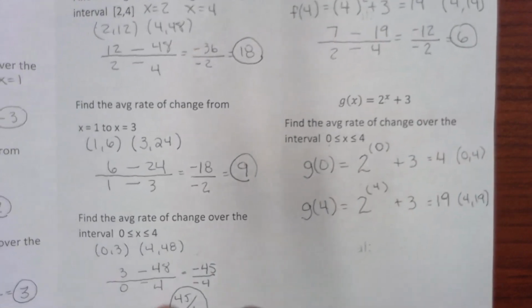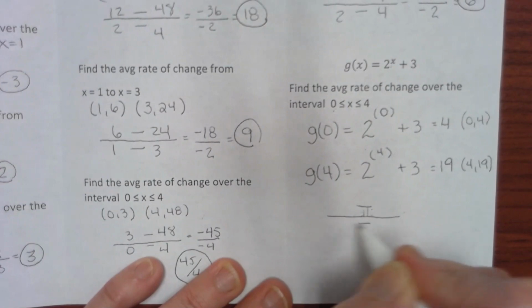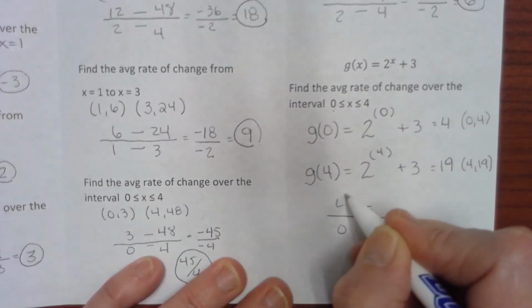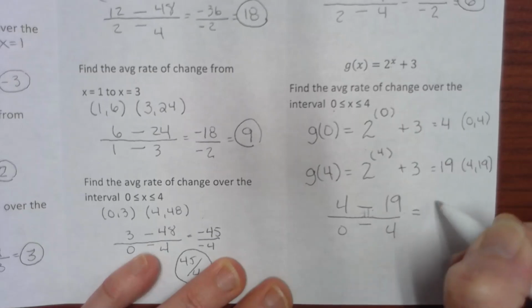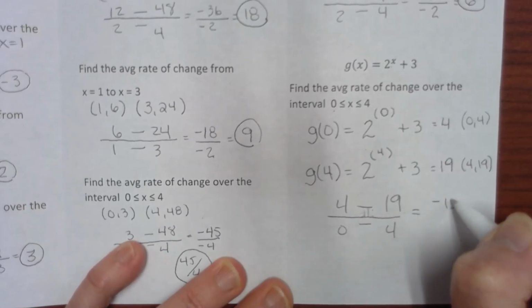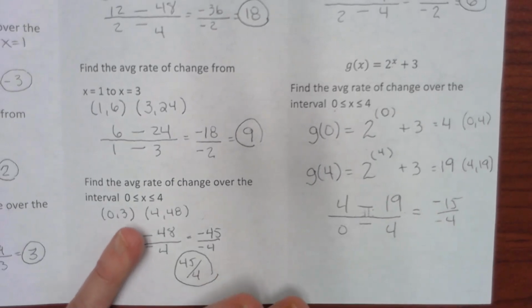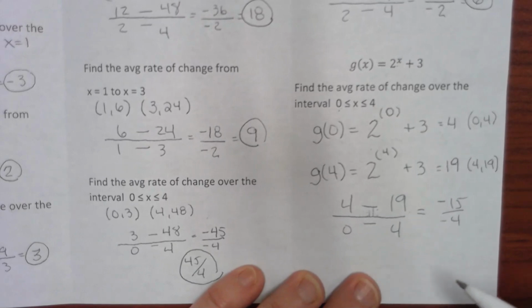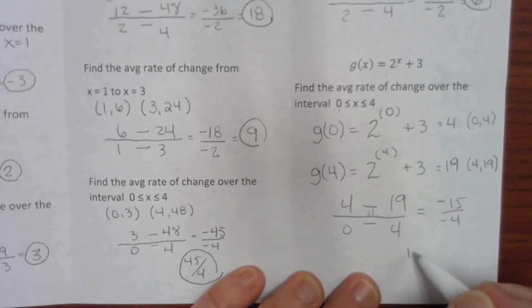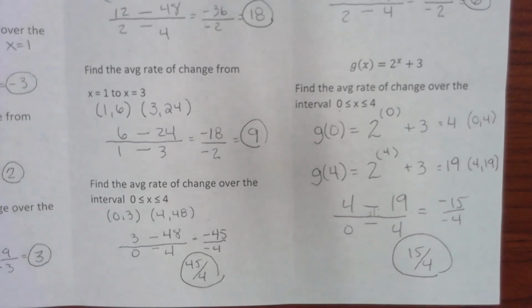Now we're going to do down, up. That's negative 15 on top and negative 4 on the bottom. Yep, negative 15, negative 4. It's going to be 15 over 4. Don't be afraid of fractions. You could turn that into a decimal if you wanted as well.